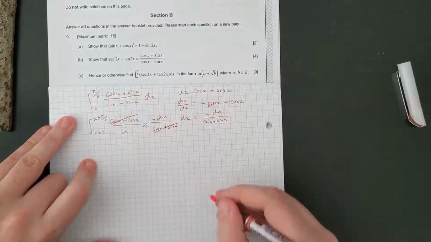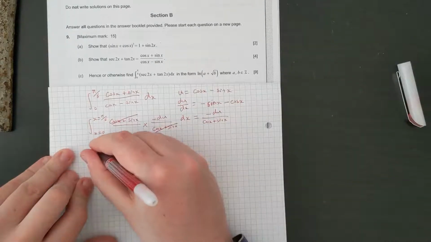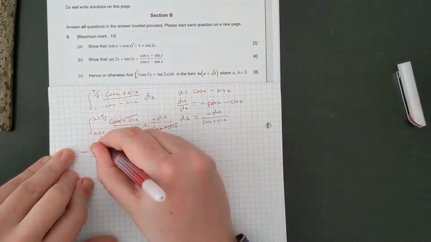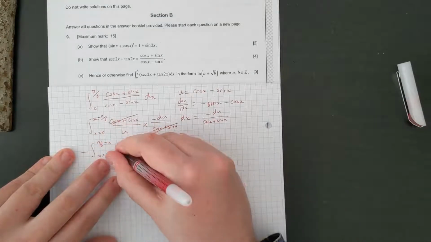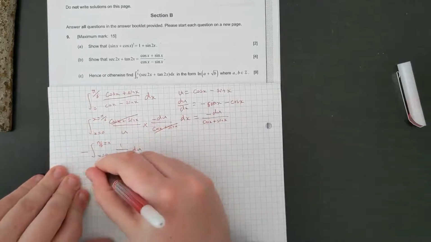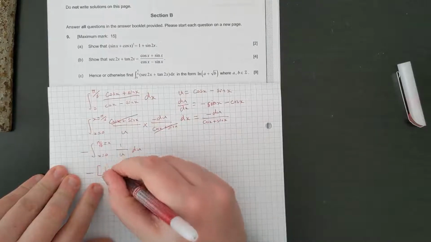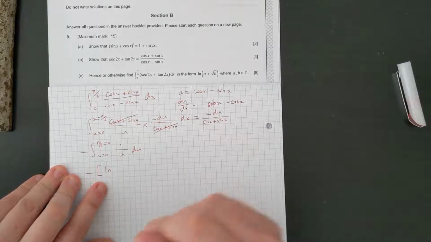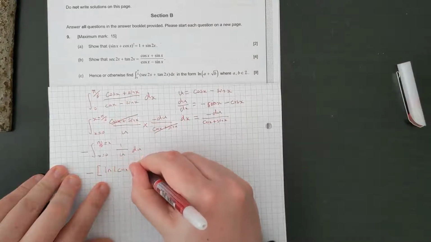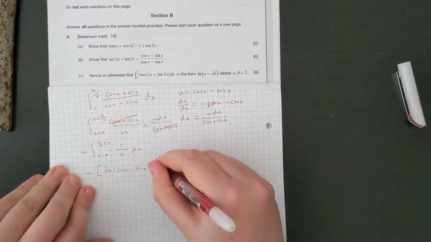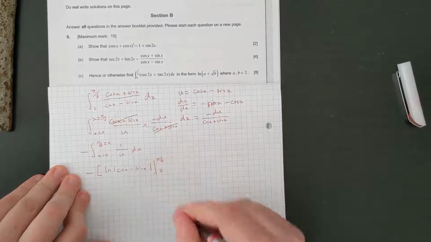And so my numerator and my denominator cancel, and I get minus the integral between x is π/6 and x is 0 of 1 over u du, which is minus ln u, my integral of 1 over u, so ln(cos x - sin x) between π/6 and 0.